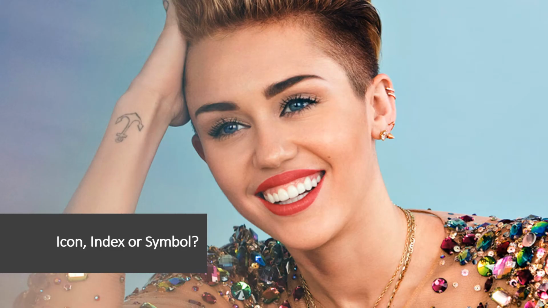So let's think about this a little more. Is this an icon, index, or a symbol? Now, this is a pretty easy one. This is an icon. It is a very literal representation of a young woman, or if you know her, Miley Cyrus. There's nothing really ambiguous about that. It's a good, clear photo of Miley Cyrus, and we recognize it as Miley Cyrus.